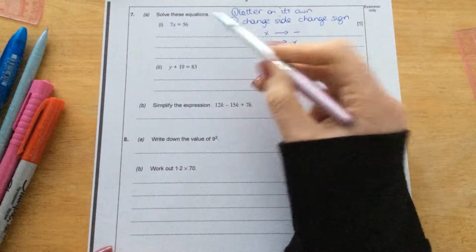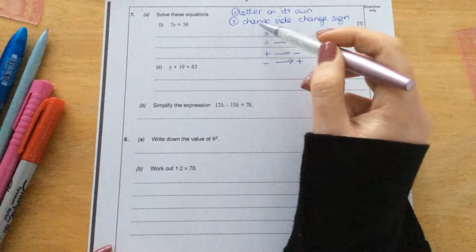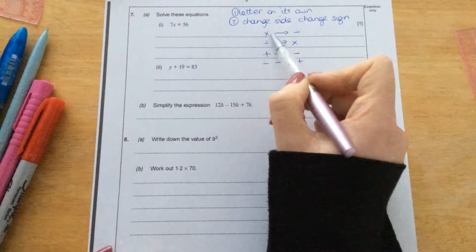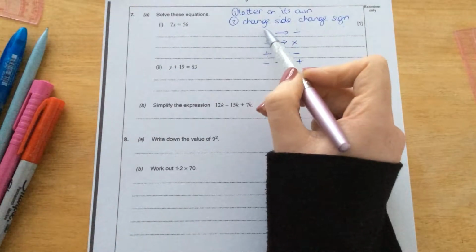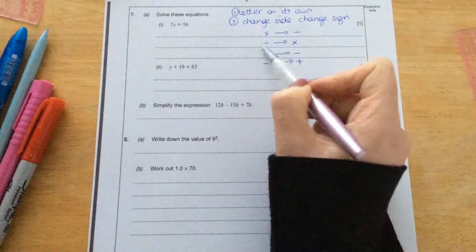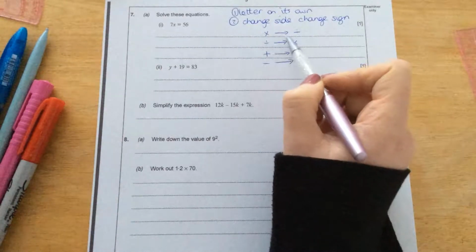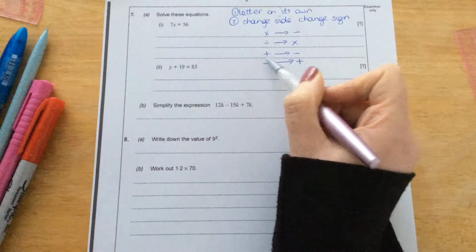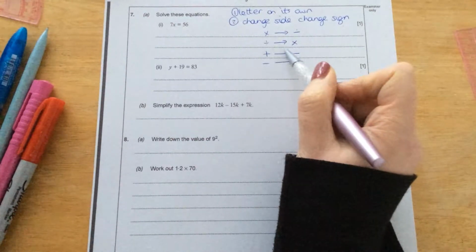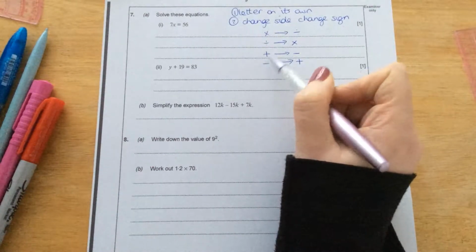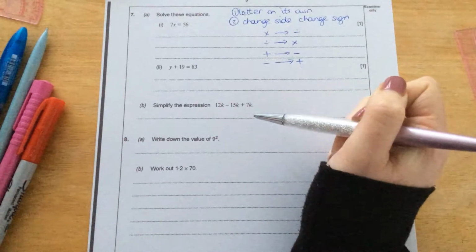To be able to do that, I've got to shift some things to the other side. And when I change side, I need to remember to change sign. So for example, if something is times on this side, I move it to the other side of the equal sign, it becomes a divide. Opposite side, opposite sign. If something was a divide on this side, and I moved it to the other side of the equal sign, it will become a times. If it was an add over here, other side of the equal sign, it would become a take away. If it was a take away over here, when I shifted it to the other side, it would be a plus.